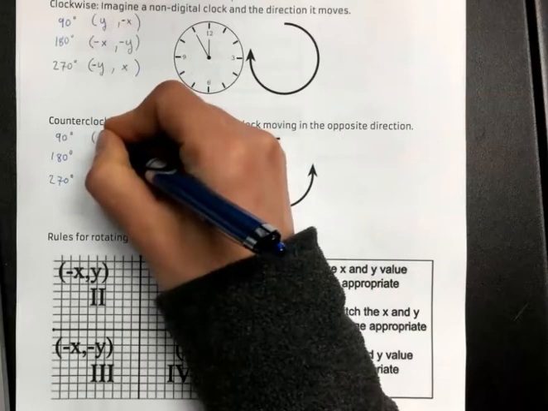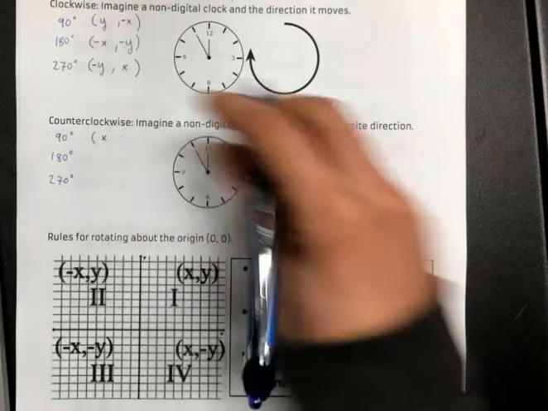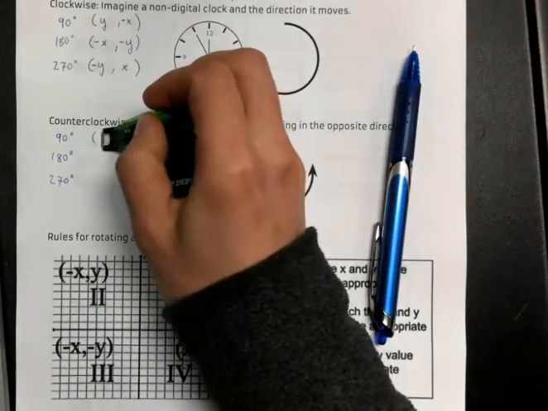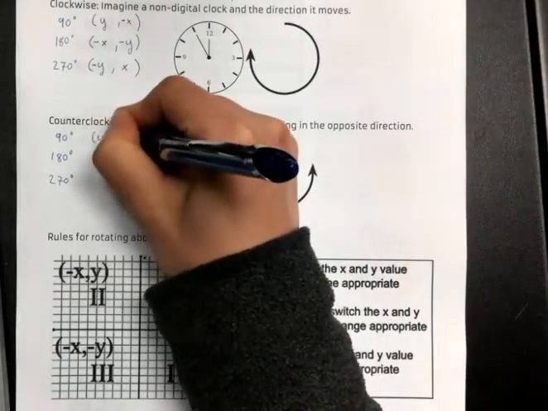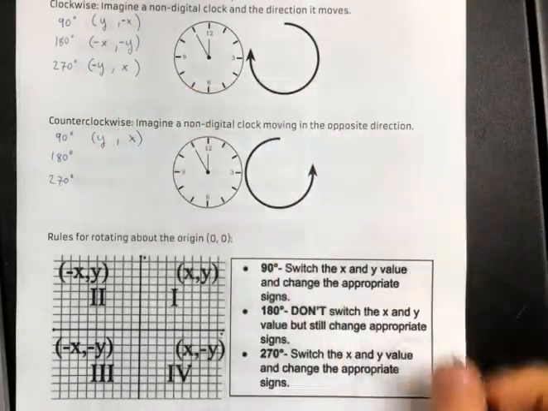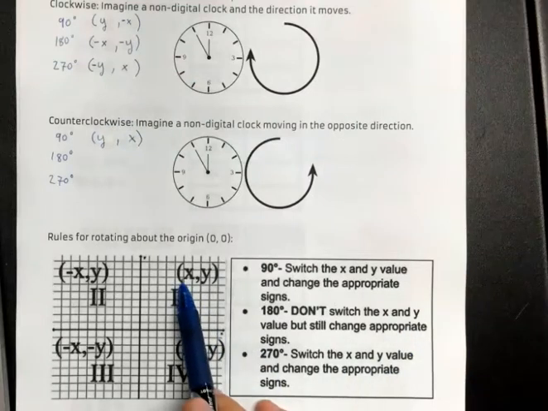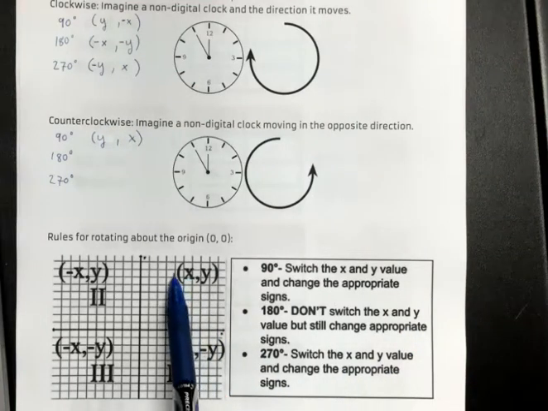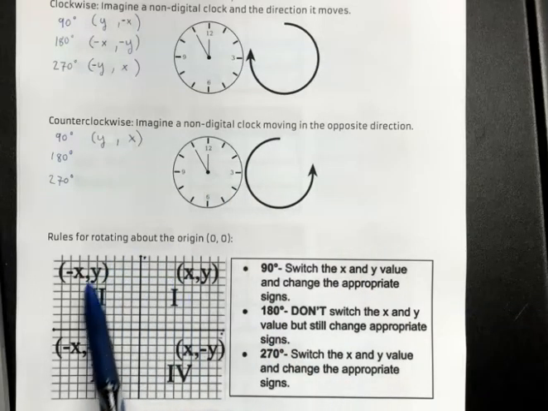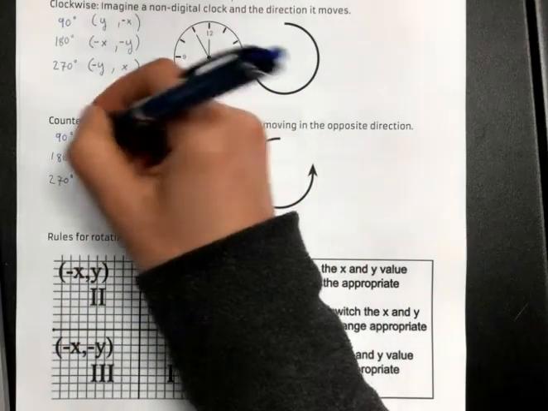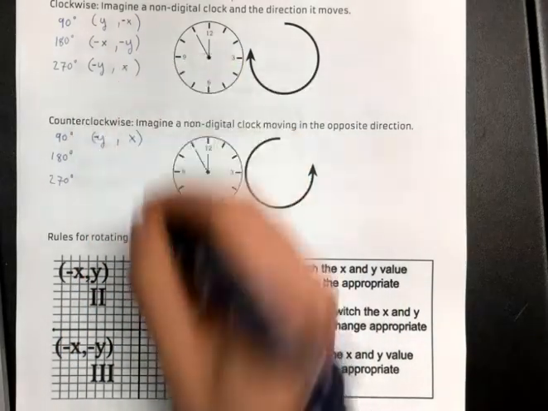For 90 degrees, it says switch x and y, so we're going to do y, then x, and change the signs. Which sign are we changing? We are going counterclockwise, that's this way, and 90 degrees goes from one quadrant to the next. So the first sign changes. This one becomes negative.